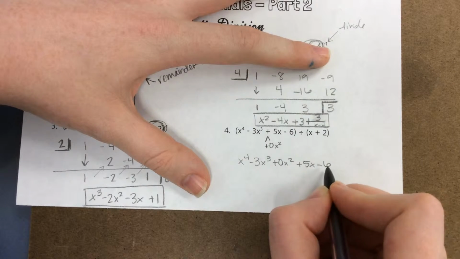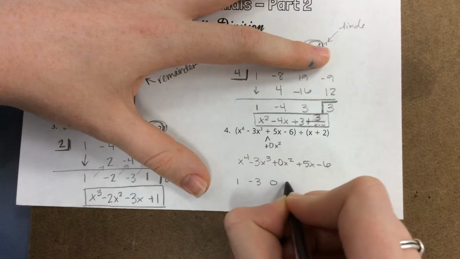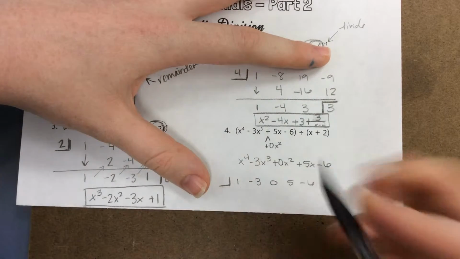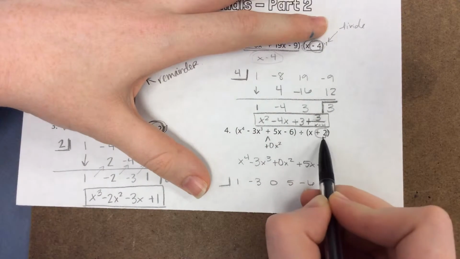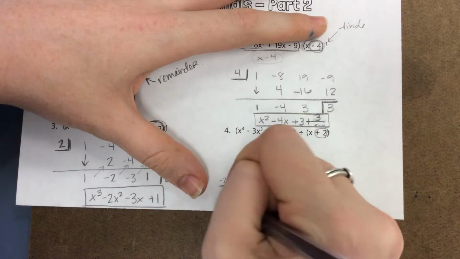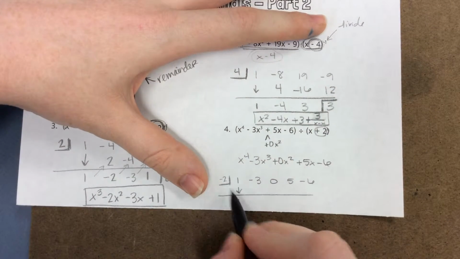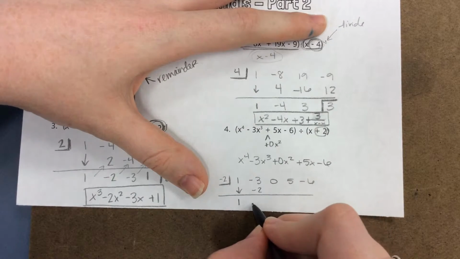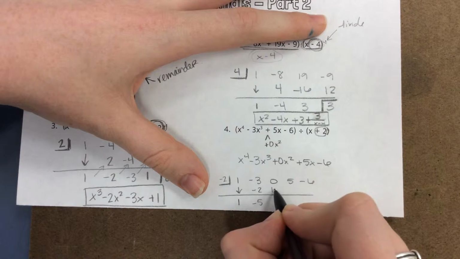So we're going to write out our coefficients. The leading coefficient here is 1, then negative 3, then 0, then 5, then negative 6. Okay, then we're going to place the opposite of the constant here. So that's going to be a negative 2. And then we can start with the 1 here. Negative 2 times 1 is negative 2. Negative 3 minus 2 is negative 5. Negative 2 times a negative 5 is a positive 10.